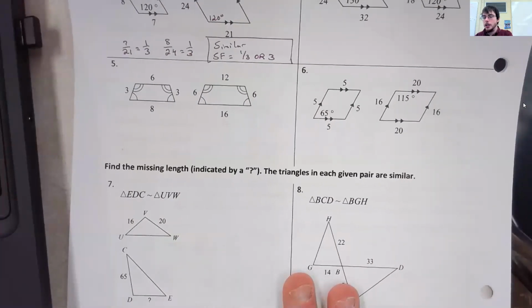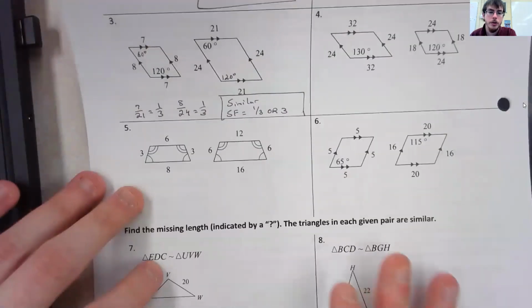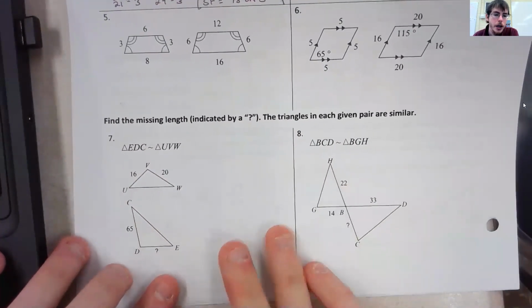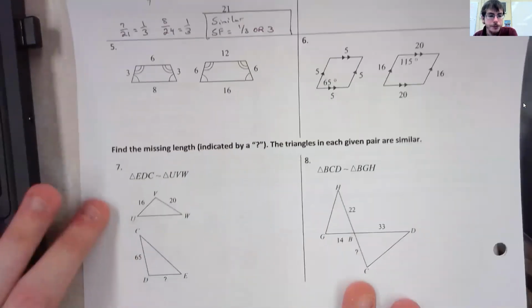Let's look at the next couple. We are going to do 3 of these, and then I'm going to give you the rest of them to do on your own for practice. That's going to be your assignment for today. So let's look at 7, 8, and 9. Okay, so number 7.